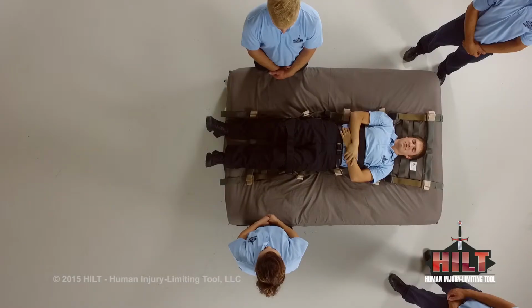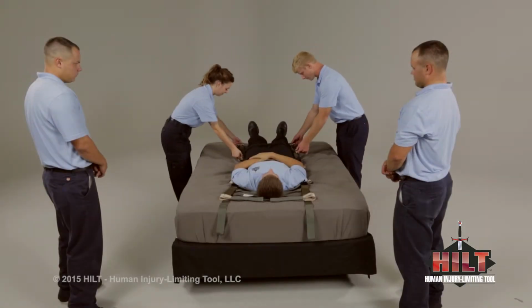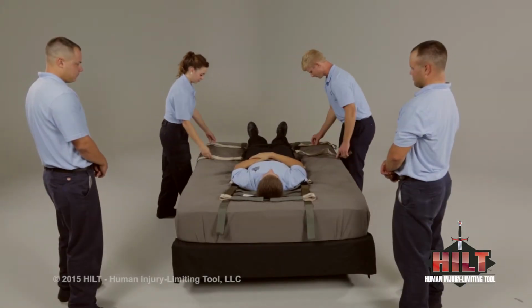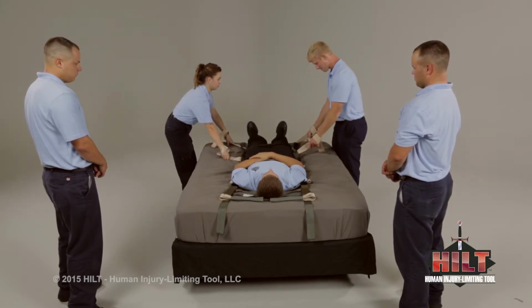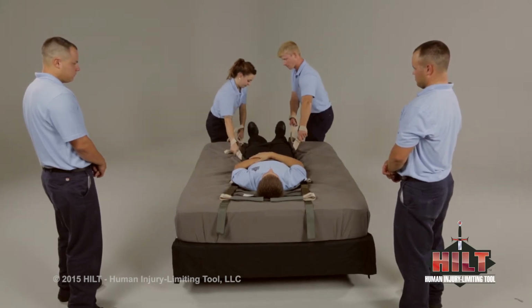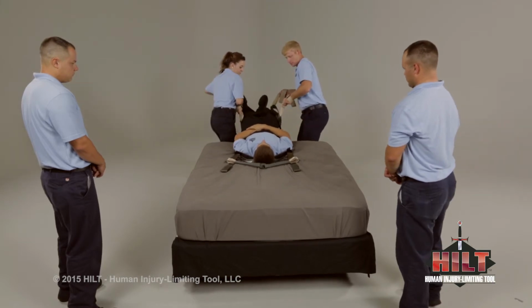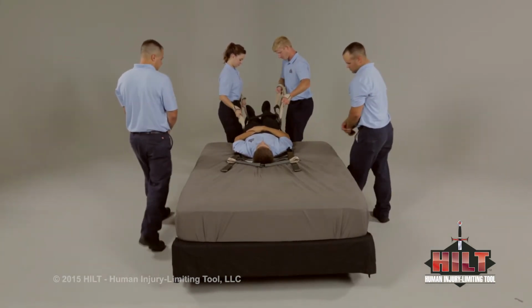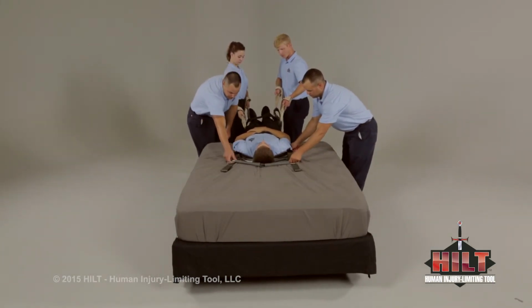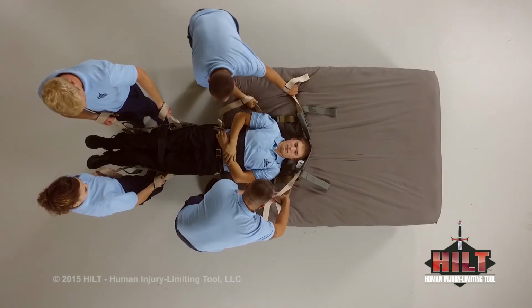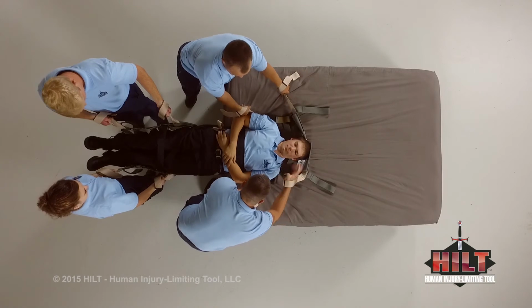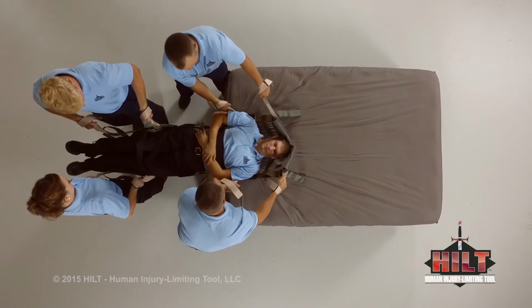To transfer the patient from the end of the bed and carry in a supine position, load the patient onto a full-length HILT. 2 attendants deploy the first and second sets of extenders near the patient's lower body. Insert hands into handles. Then in unison, pull the patient from the bed until the patient's waist is near the edge of the bed. 2 more attendants deploy the first and second sets of extenders near the patient's upper body. Insert hands into handles. Then in unison, all attendants fully transfer the patient from the bed.